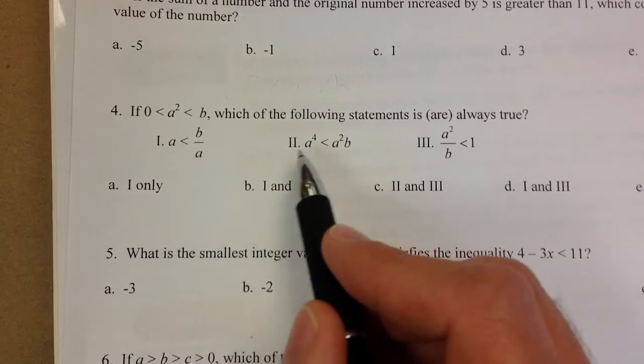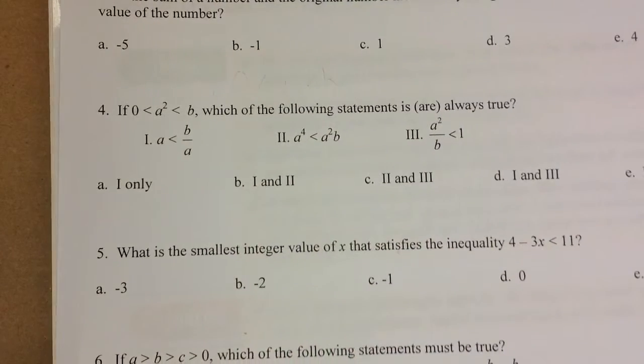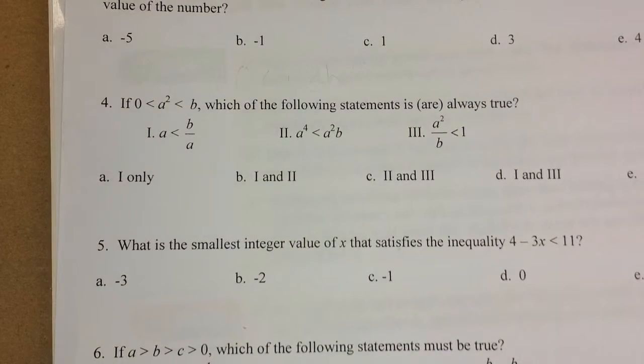Next, we want to know which of the following are always true. In math, sometimes things are never true. Sometimes they're true for certain conditions. They're conditionally true. And sometimes they're always true. That always is really important.